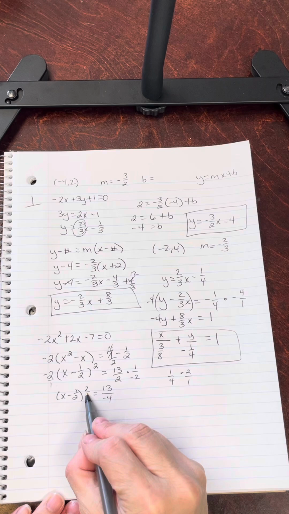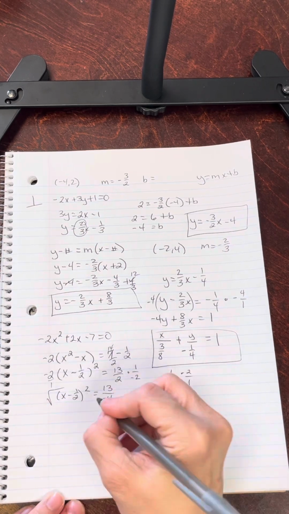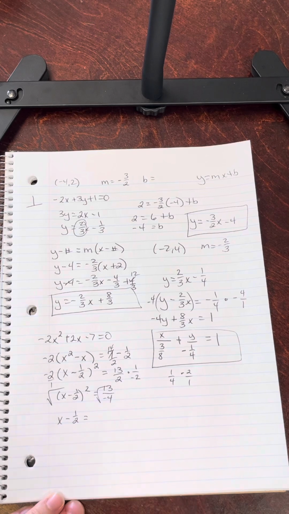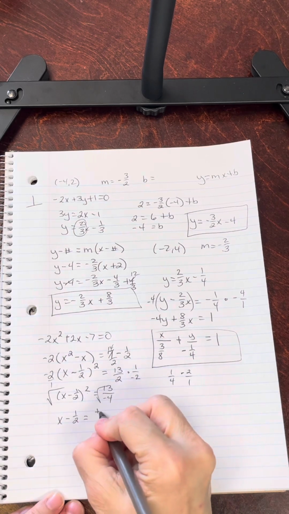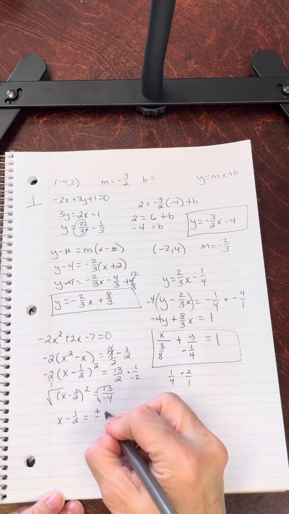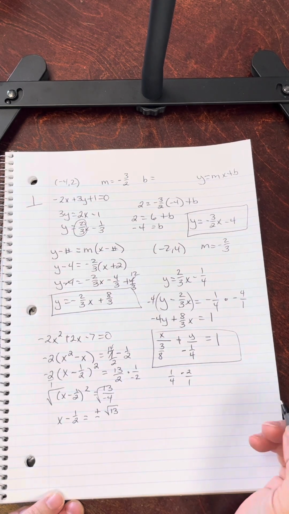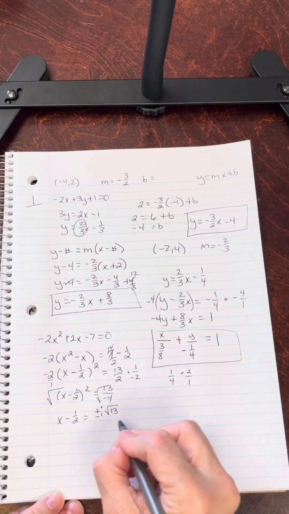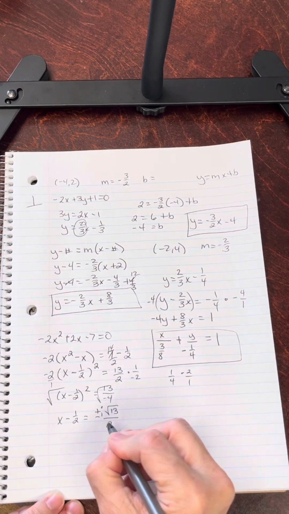And now we can square root to undo the squared. And so we keep our x minus 1/2 equals, and I said earlier, whenever we square root, we put a plus and minus in front. So the square root of 13 got stuck. This negative became an i, and the square root of 4 was a 2.